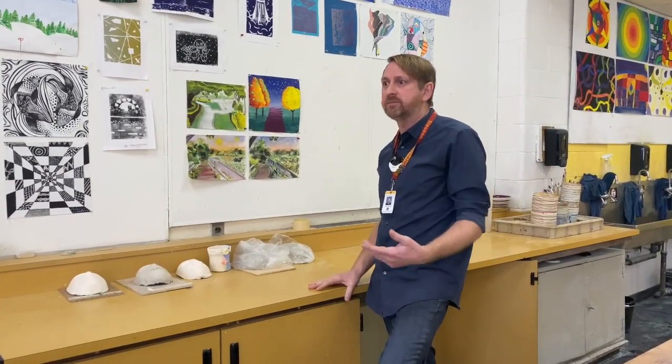Kids get really excited when they see other kids' art. It gives them belief that they can do it, and they generally are more excited to see other kids' art than anybody else's.